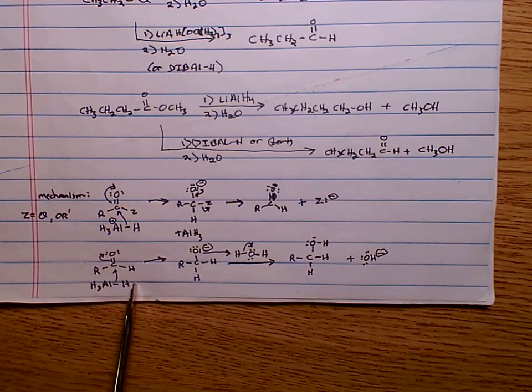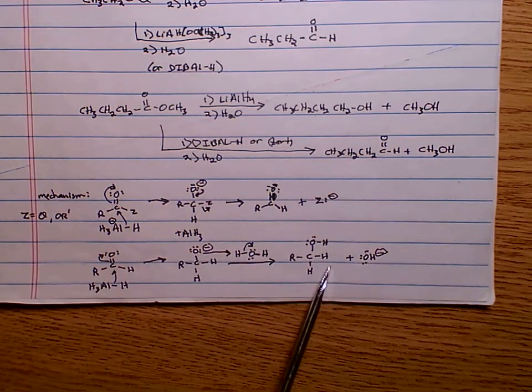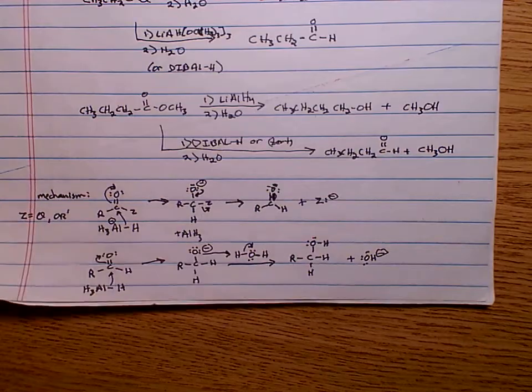Lithium aluminum hydride is too powerful. It just can't stop at the aldehyde, and it's going to take it all the way down to the primary alcohol.